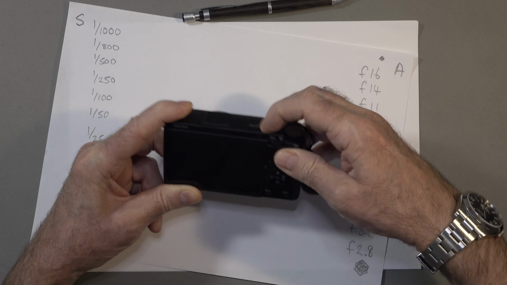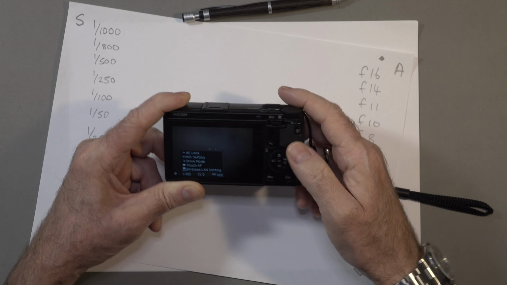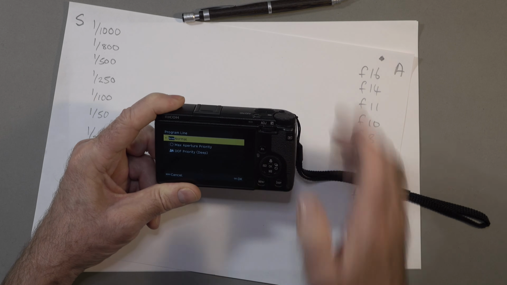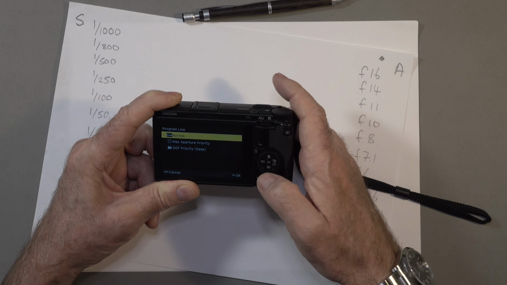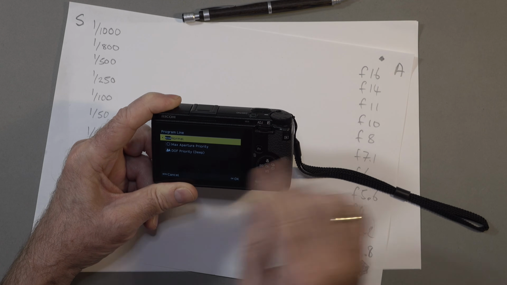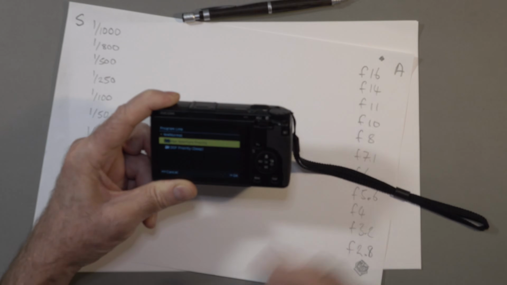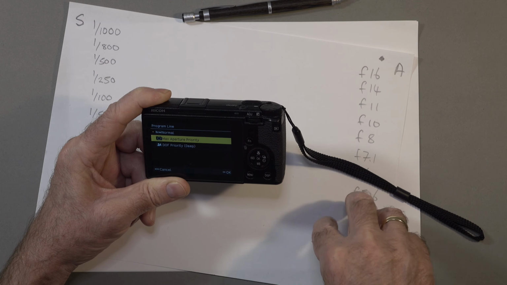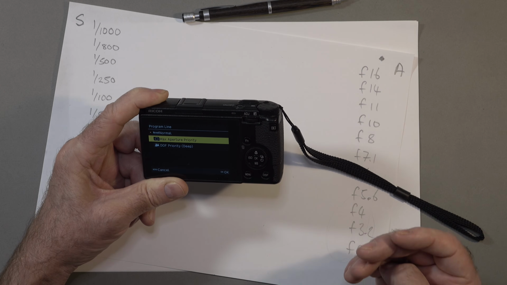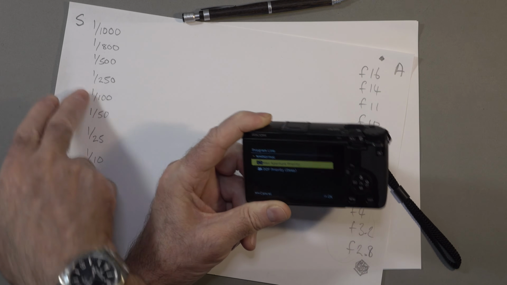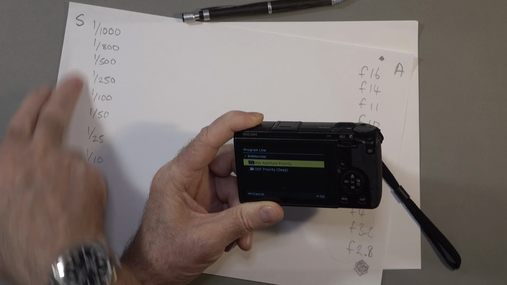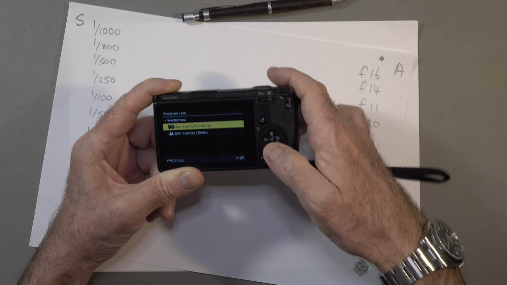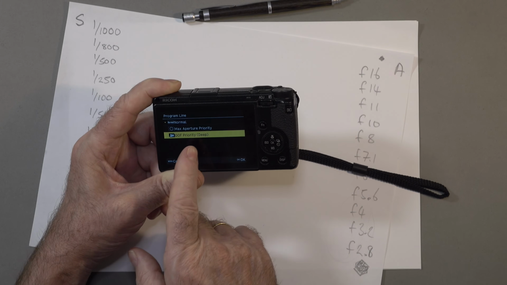But when we look in the program line menu that we just looked at, we have these three options. The next option after normal is max aperture priority, and that will try to keep the aperture nice and wide open, which will allow you automatically for faster shutter speeds and possibly keep your ISO lower. The other option is deep depth of field.